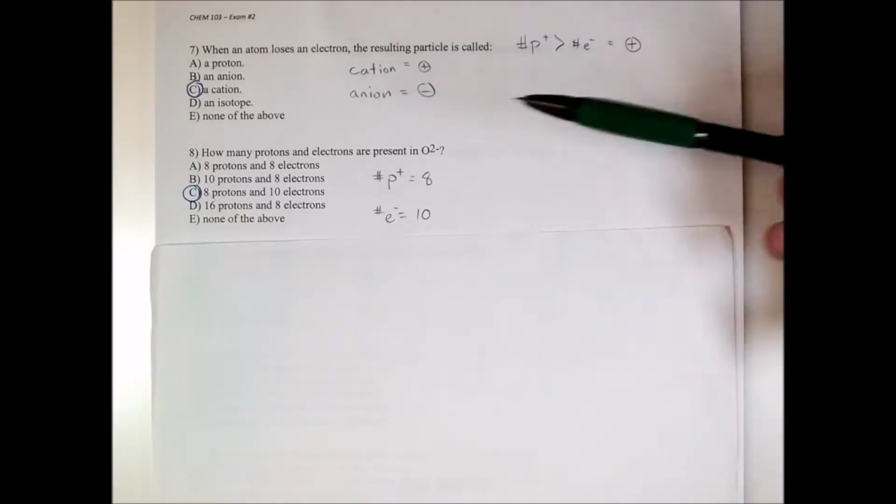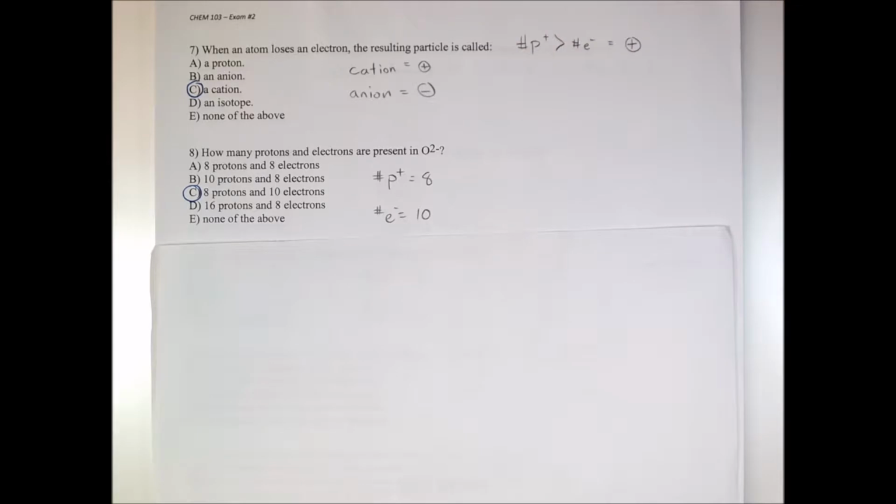All right, next here. Oh, I wanted to go back to this real quick and mention something: sometimes people remember the charges by the cathode and anode of a battery. But you guys will learn in Chemistry 122 that the cathode and anode don't always have the same sign. So that's not a reliable way to remember that.